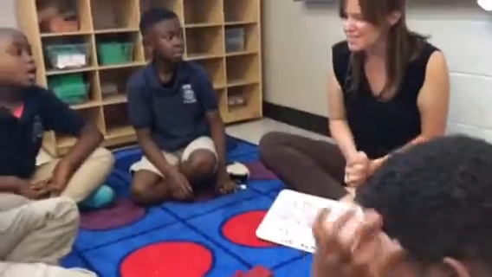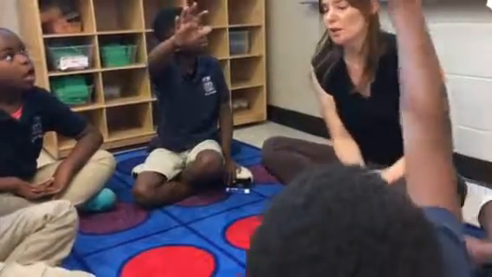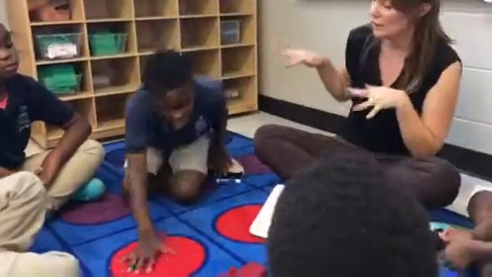How could we split it into 7 groups, but keep it looking kind of like this with rows and columns? Let's see if Quincy can get it. Send him some love.